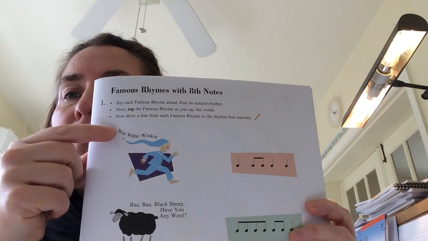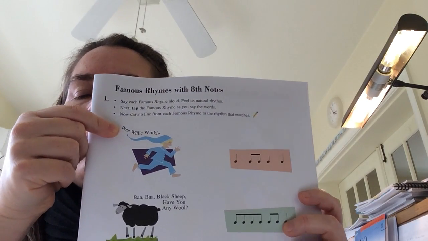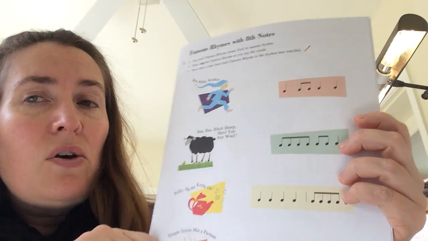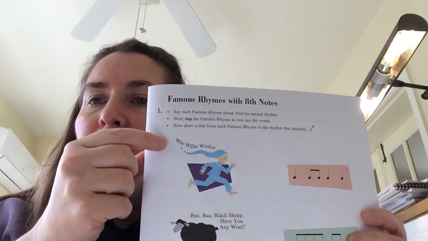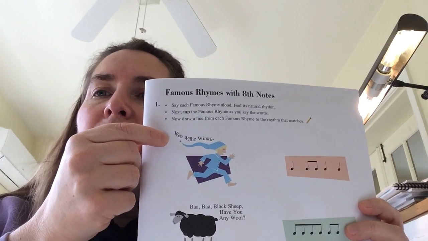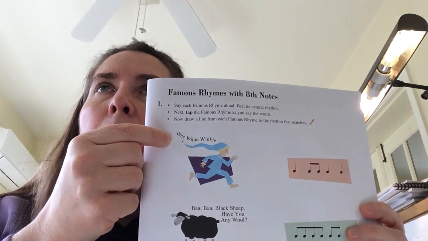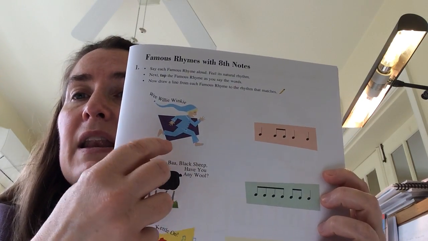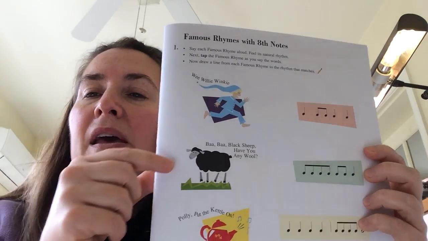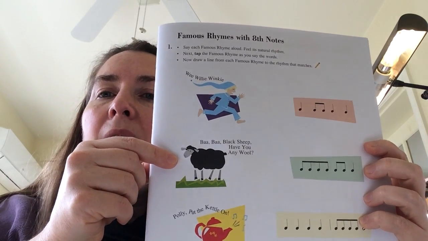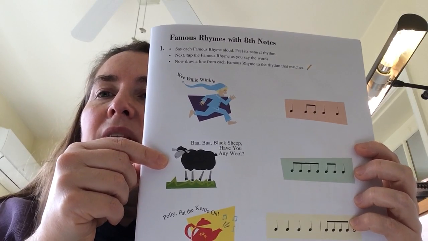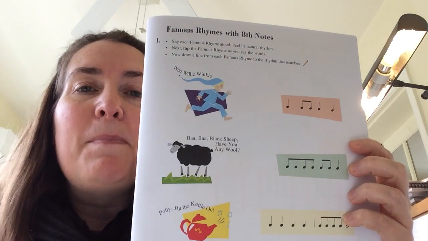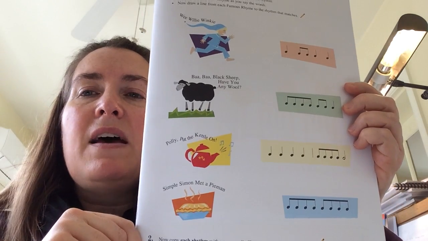Now, all you need to do is read these words in rhythm and match it up to the rhythm over there. But since some of you might not know these songs or these rhymes, I'm going to read them to you. The first one is Wee Willie Winkie. Think bum, bum, bum, bum, bum. Find that rhythm over here and connect Wee Willie Winkie to his rhythm. The next one is Baa, baa, black sheep, have you any wool? So think ba, ba, ba, ba, ba, ba, ba, ba, ba, and then connect it to that one.